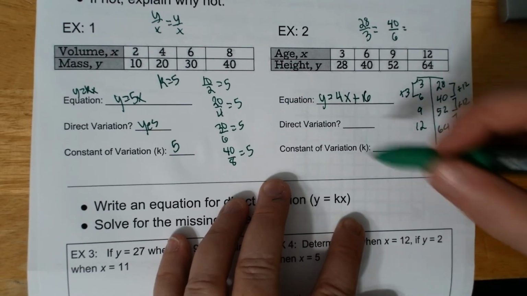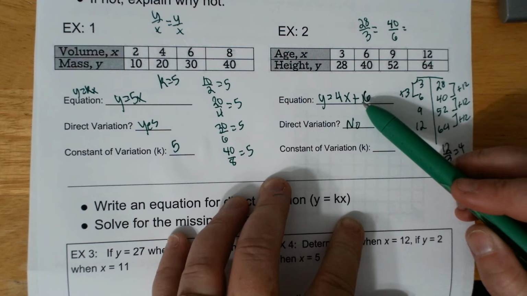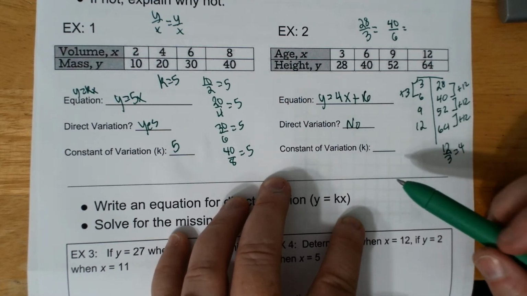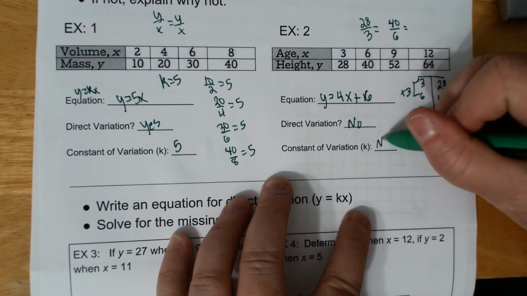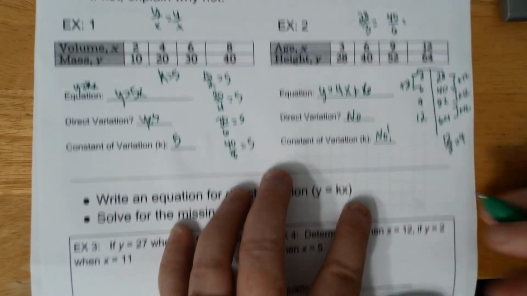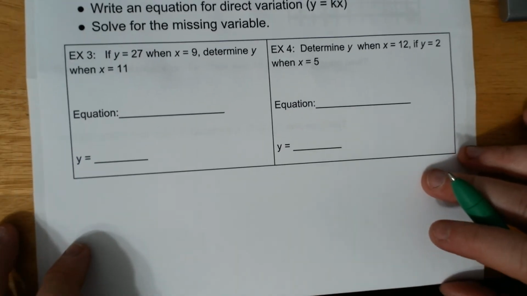Is it a direct variation? Absolutely not. It has a plus 16 on the back. Does it have a constant of variation? No, because it's not a direct variation.